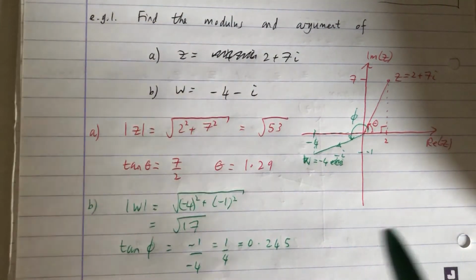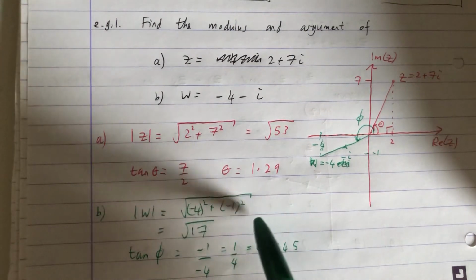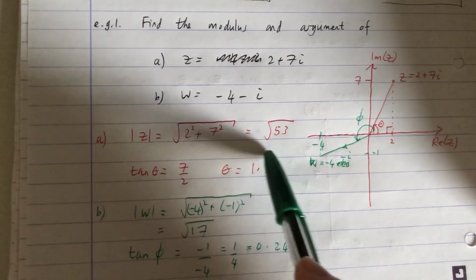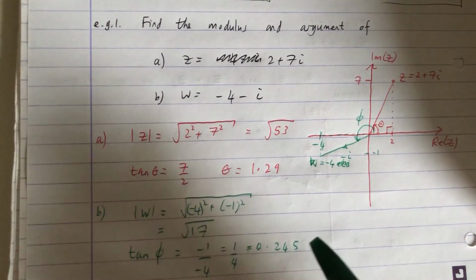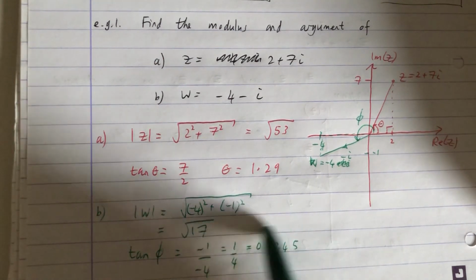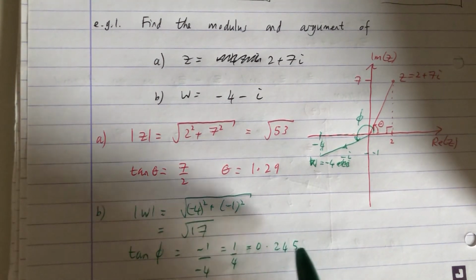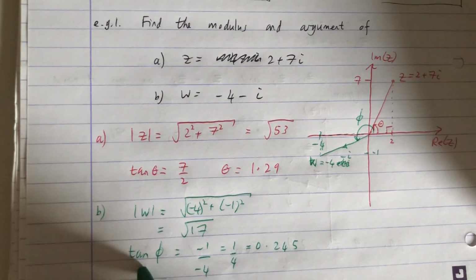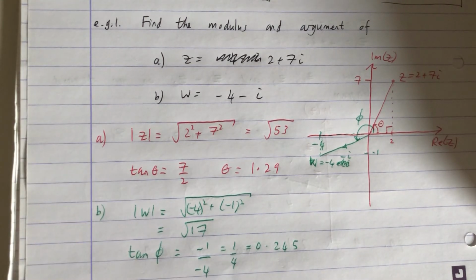So you have to check to see if this does make sense. The one above, coincidentally, was just the right one, but this one is predicting the wrong quadrant. And the property for tan is you have to add 180 degrees or pi radians to get the next solution.